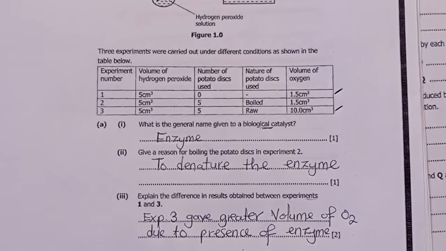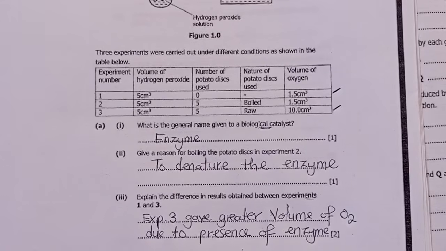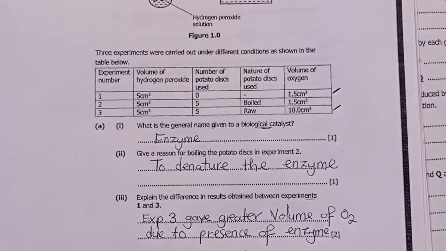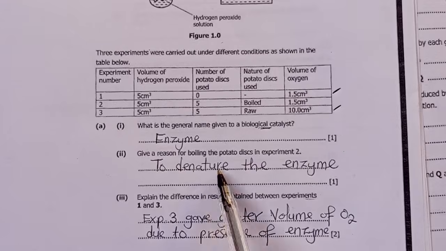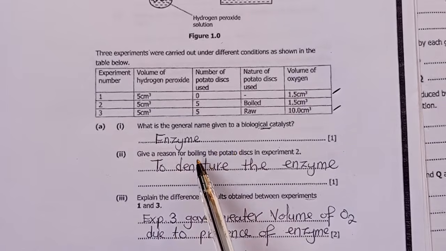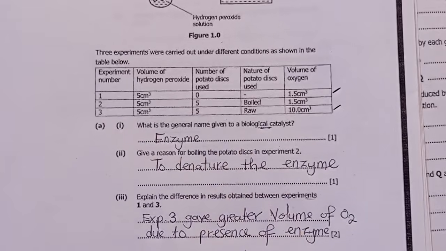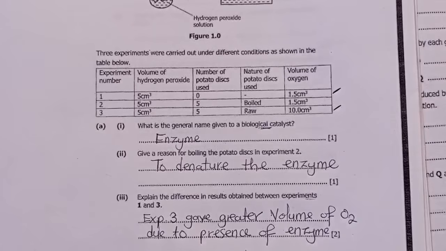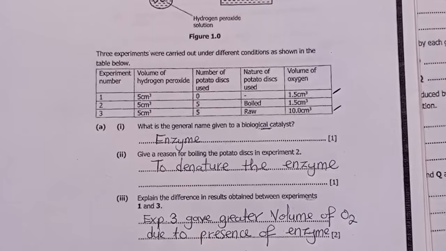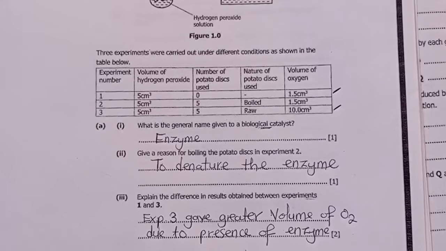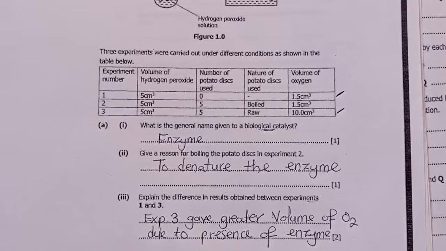This is how you write and answer those particular questions just like this. So I'm teaching you how to answer these questions. The reason for boiling the potato disc is because we want to denature the enzymes, and the reason why we want to denature the enzymes is to change the original shape of the enzyme. So this is the reason why. I guess you followed me even up to this point.